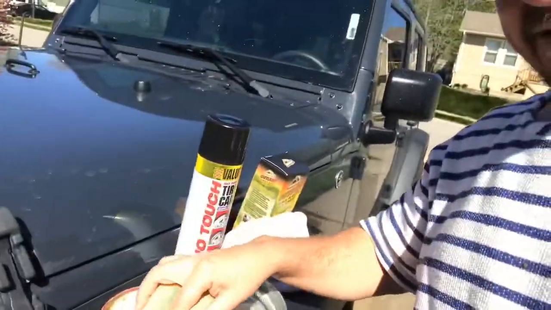Now, when we're going to do this, we're going to dab this, just dab it in there, get a little wax on here. I'm not going to do it today because I already waxed this thing about 2 weeks ago, so it doesn't need a second coat on it. You can put a second coat on it, but it's not really necessary.